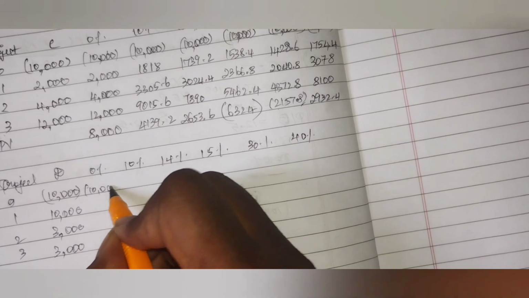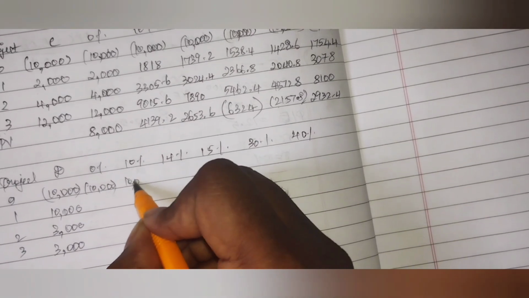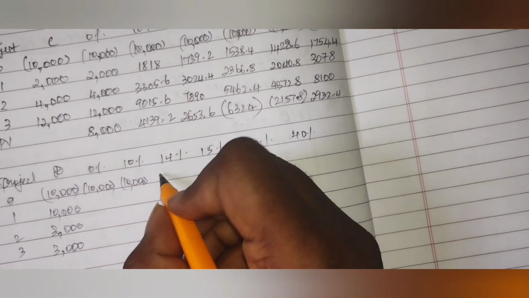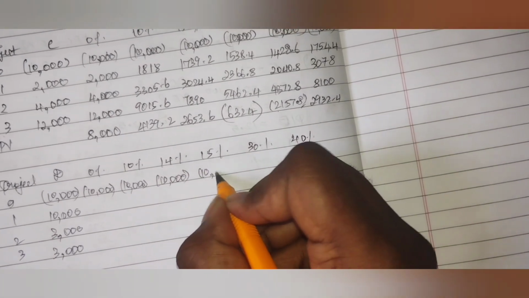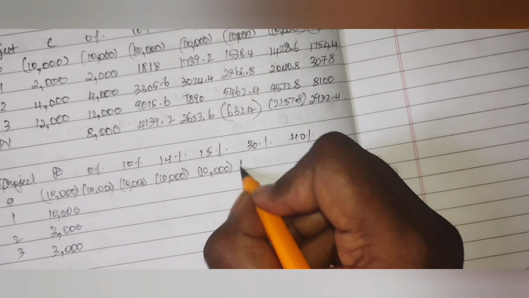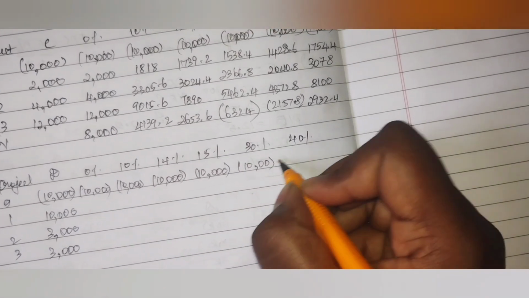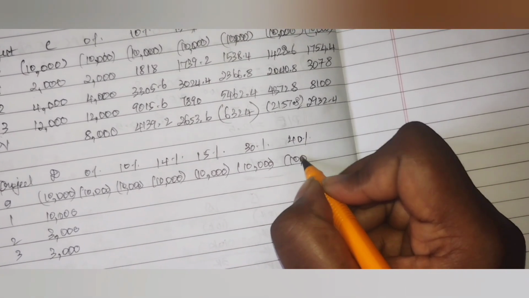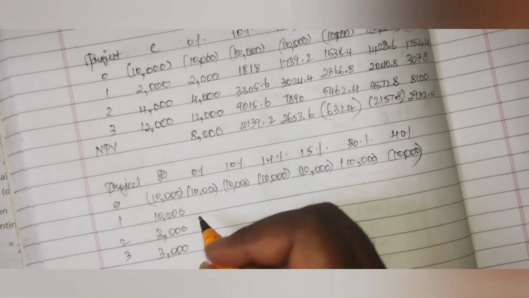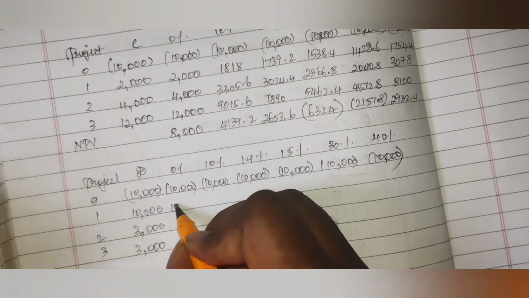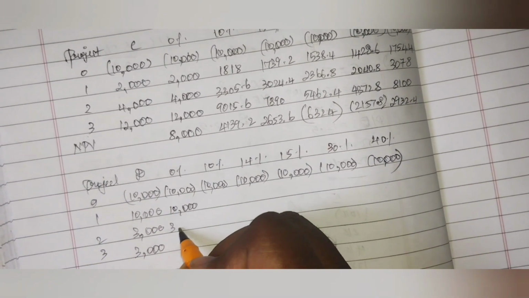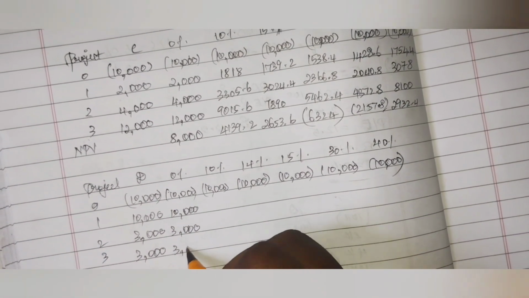Outflow will be the same for all the cases, and as before we calculate the discounted cash flow by multiplying by the PV factor of the particular percentage.